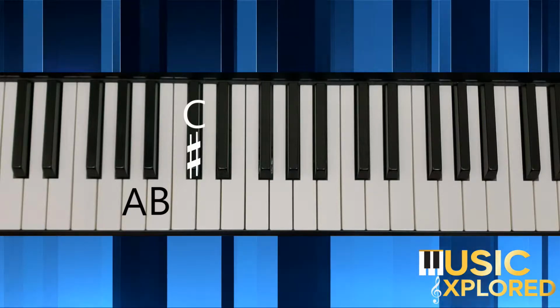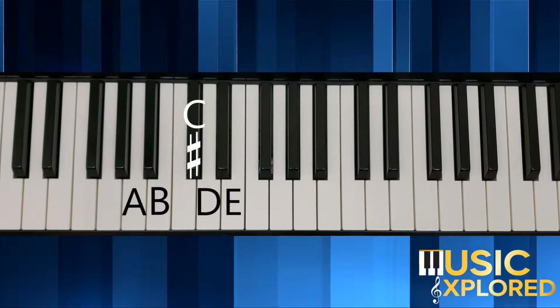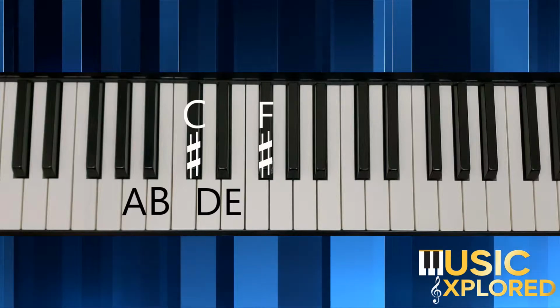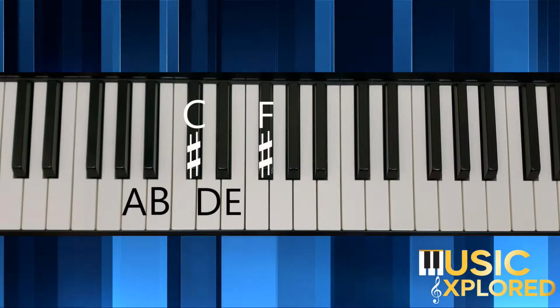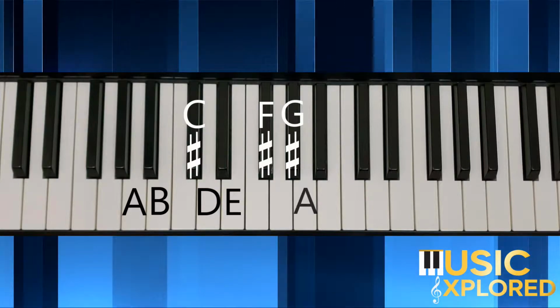Next, we move up a half step to D, a whole step to E, and then another white to black whole step to land on F sharp. We add one more whole step to move up to G sharp, and finish with a half step to return to A.